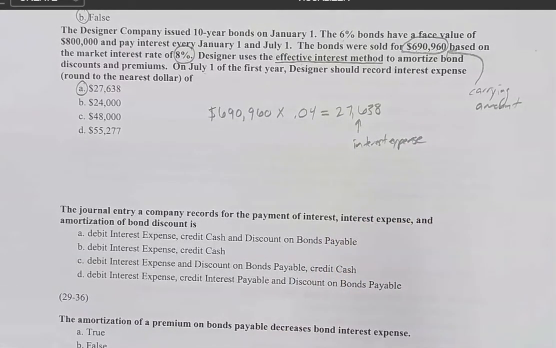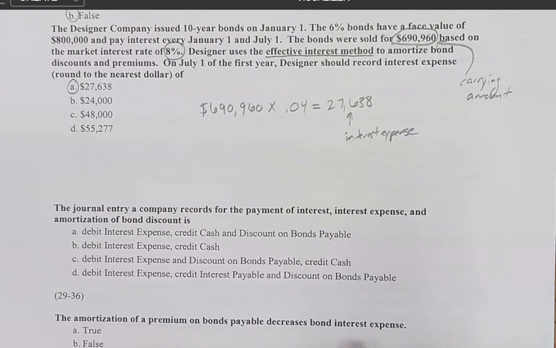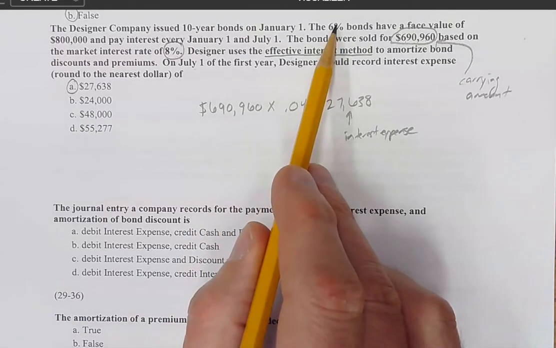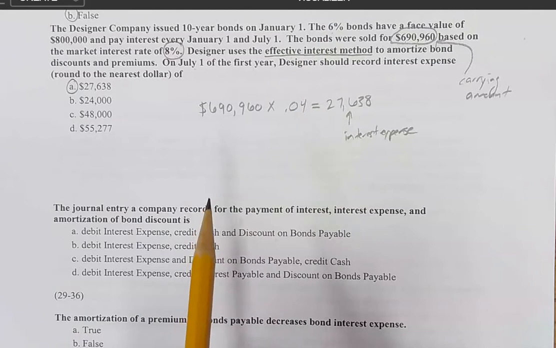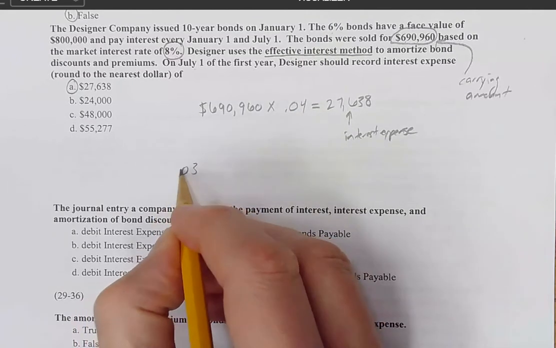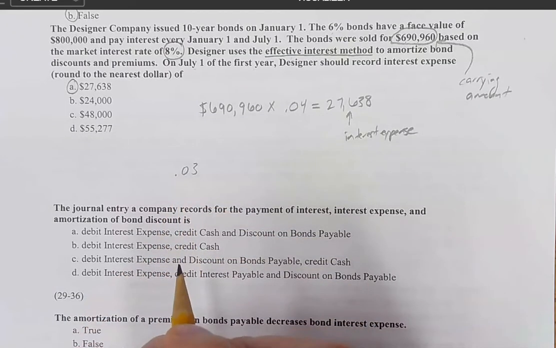Okay? But that's not the amount of actual interest payment that we made, is it? Because our face value interest rate is 6%. We have to half that, giving us 3% or 0.03.